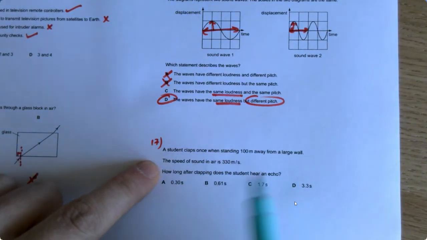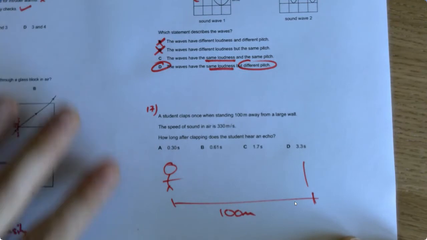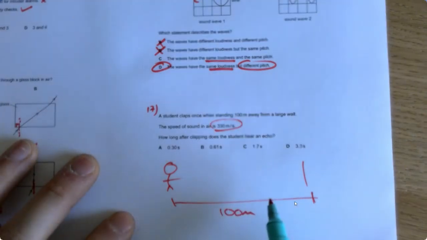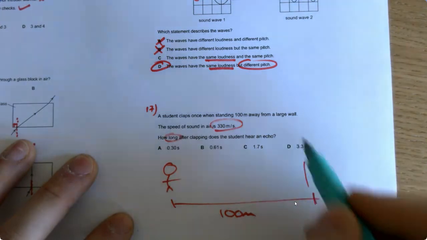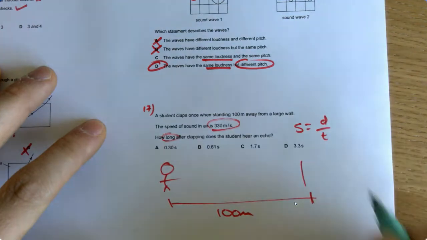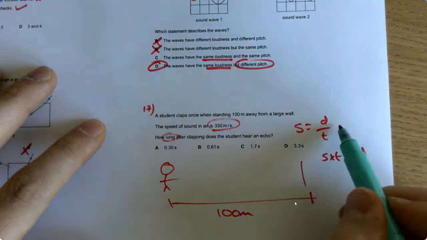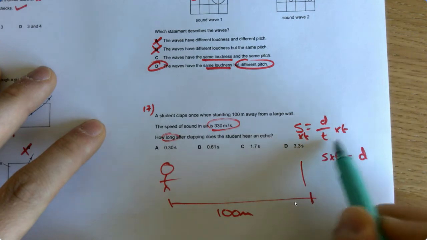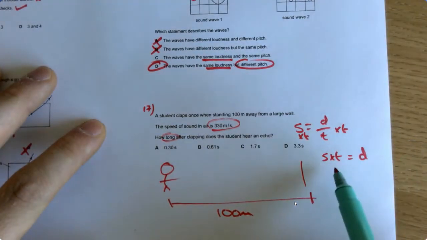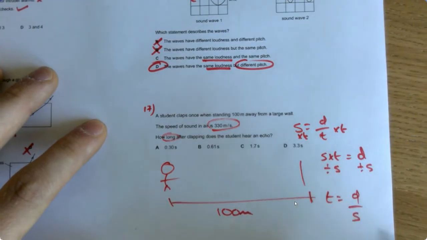A student claps once while standing 100 meters away from a large wall. Always worth sketching a quick diagram if the situation is getting a little bit more complicated. The speed of sound in air is 330 meters per second. How long in time does the student hear an echo? We're being asked to do speed is distance over time, but we want time, so we need to make time the subject of the formula. Speed times time equals distance, because we're multiplying both sides by time. Then we divide both sides by speed, so time is distance over speed.